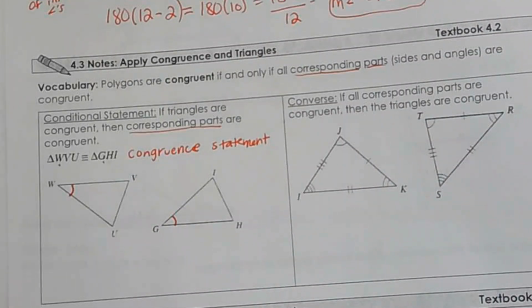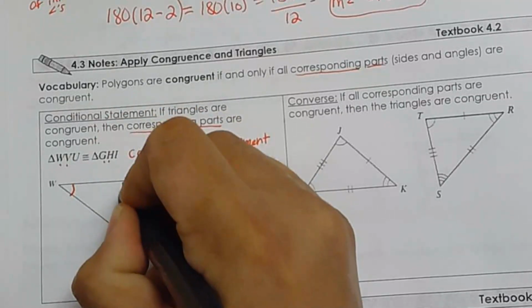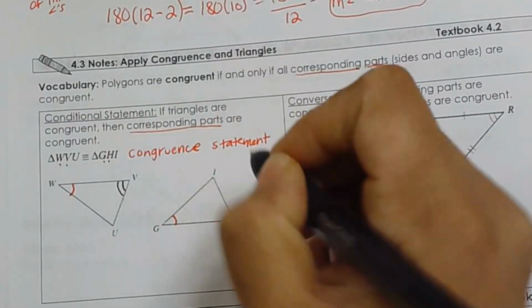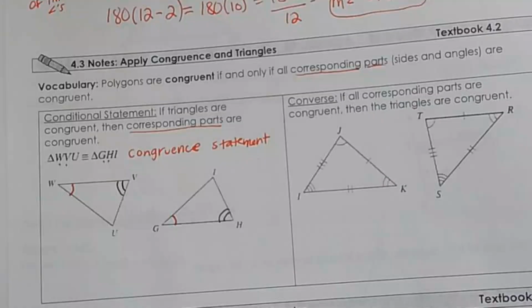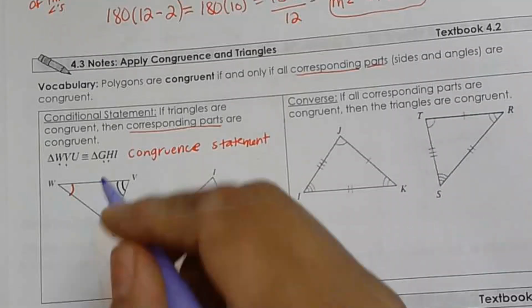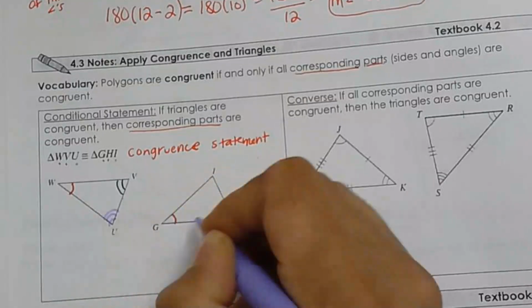And I'll try to color code this too. So V would be 2 rings. And that has to be with H, because that's the second letter as well. So again, the order of the letters is telling us which angles are congruent. And then finally, U and I would be the last ones that are congruent.